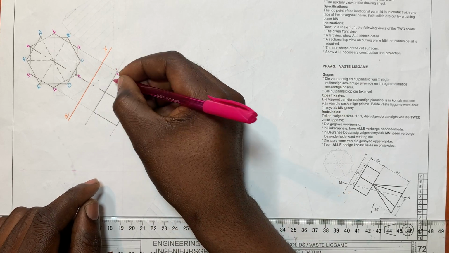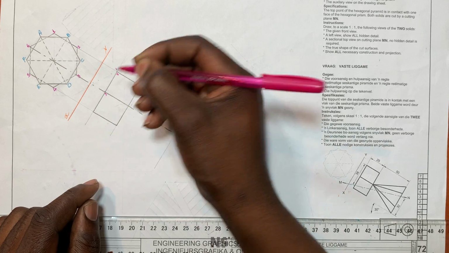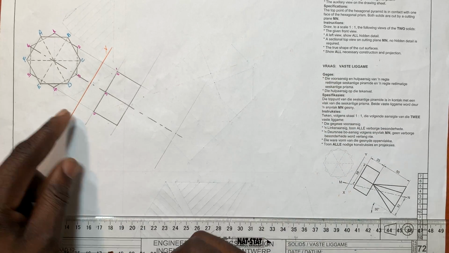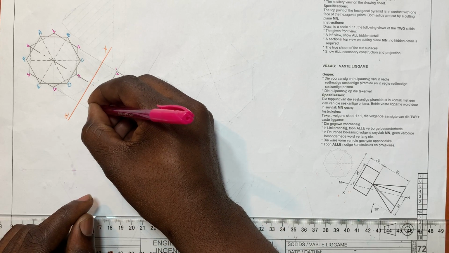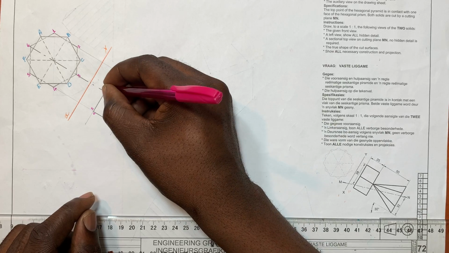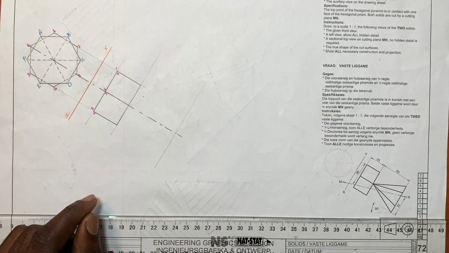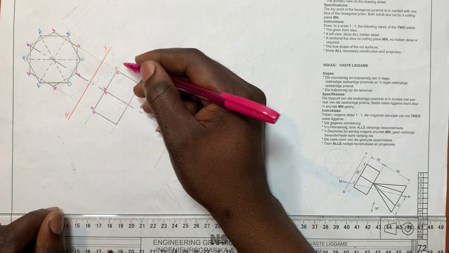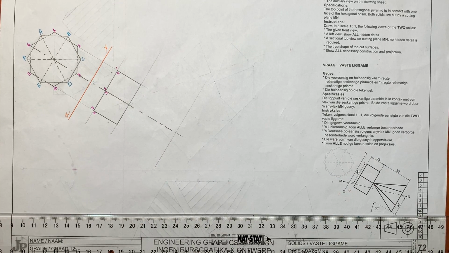So the 3 is going to be right here, then the 4 is going to be right here, the 5 on the very same point with 4, then the 3 on the very same point with 6, 1 and 2 together like that. Understand?